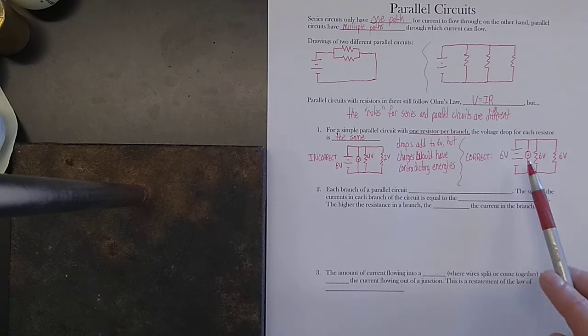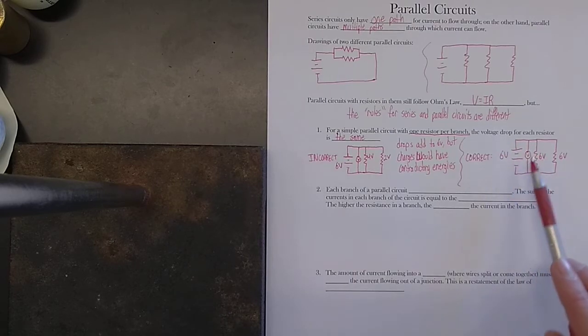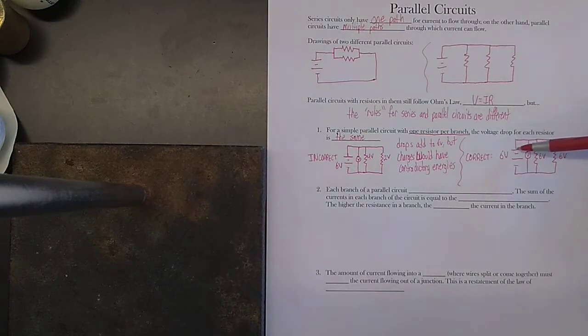For parallel circuits, the rule is the voltage drop for any complete loop of circuit must be equal to the voltage gain of the battery. As a matter of fact, that's true for all circuits. It's just that with series circuits, there's only one loop to go around. Here, you have 2 possibilities for your loop. You could start at the battery, go through this left-hand resistor, and back to the battery. You could start at the battery, go through this right-hand resistor.